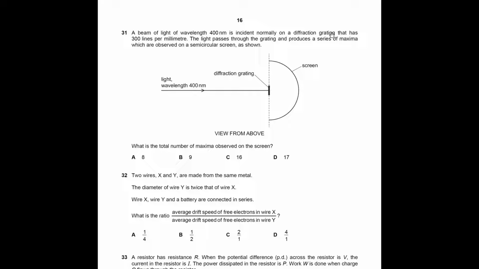you have a beam of light of wavelength 400 nanometer that's incident normally on the diffraction grating that has 300 lines per millimeter. Light passes through the grating and produces a series of maxima which are observed on a similar circular screen as shown. What is the total number of maxima observed on the screen?